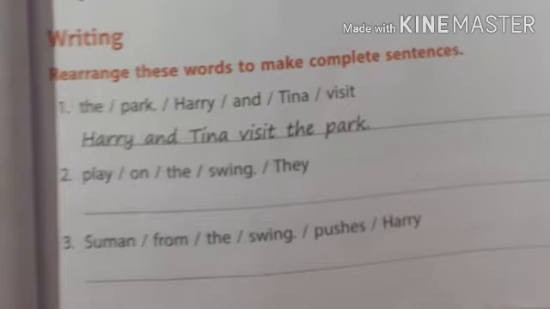Let us do a textual activity from page number 39. Rearrange these words to make complete sentences. Here some words are given and using these words we want to make a meaningful sentence. The first example they have already given. First one: the park, Harry and Tina, visit. So using these words, how did they write the sentence? They have written, Harry and Tina visit the park. And look at the second sentence.